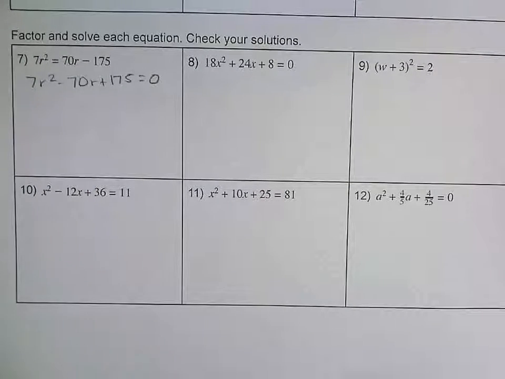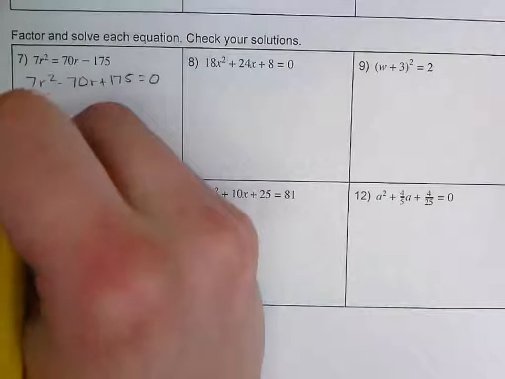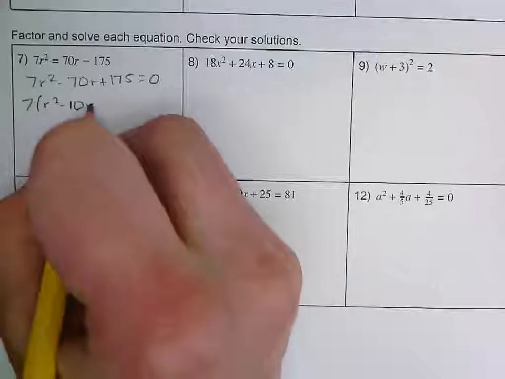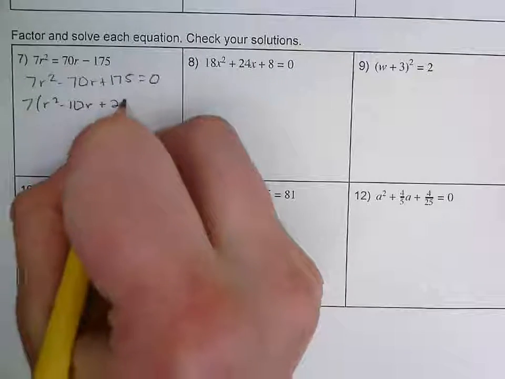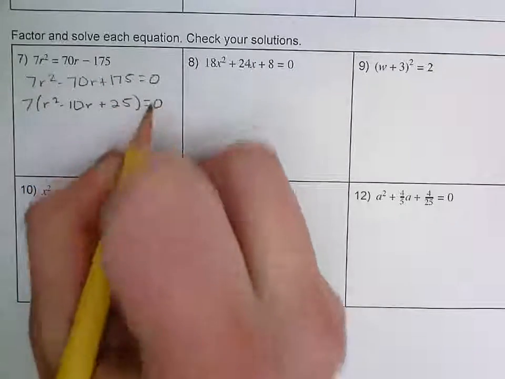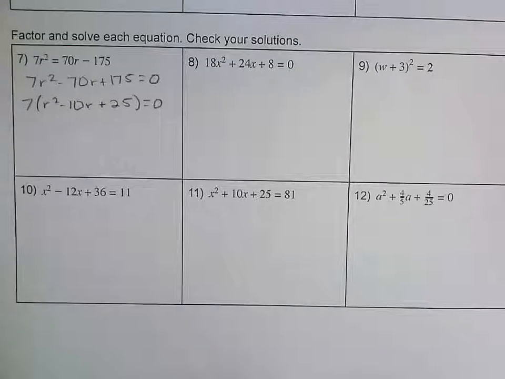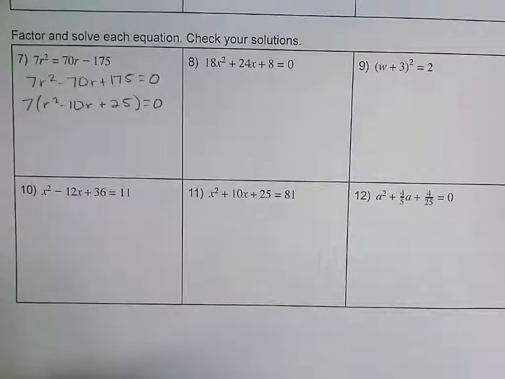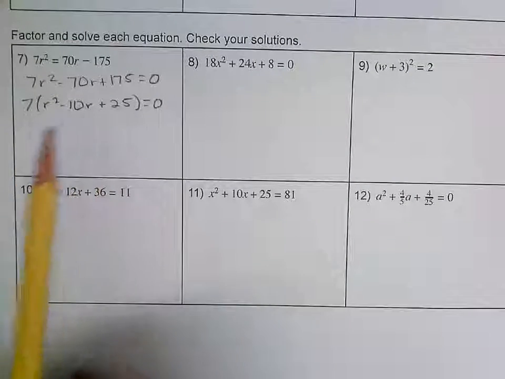Alright, first row of factoring, we need to take out the greatest common factor. Take a quick look, see if you can figure out what it is. If you said 7, you're correct. We're going to remove a 7. That leaves us with r squared minus 10r plus 25, still equal to 0 because we haven't done anything to the other side. Right here, this is one of our common perfect squares, so it might be a good one to start recognizing. Okay, so an r squared, a 10r, and a 25.